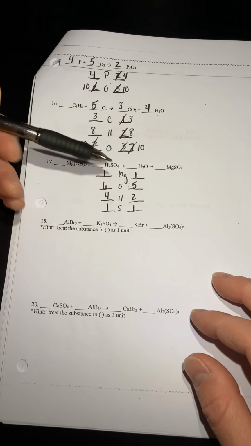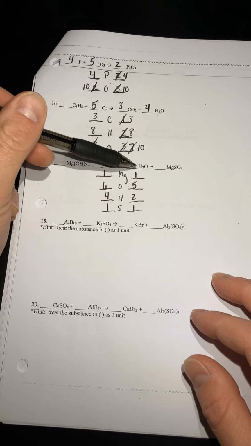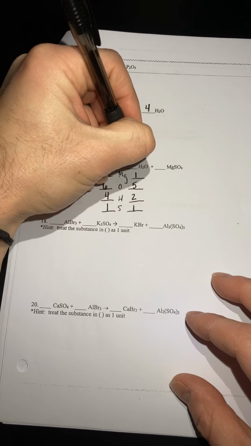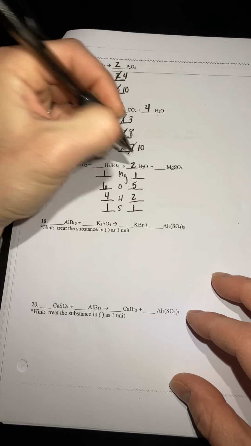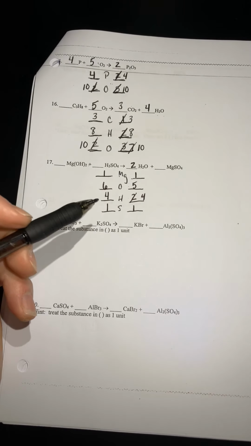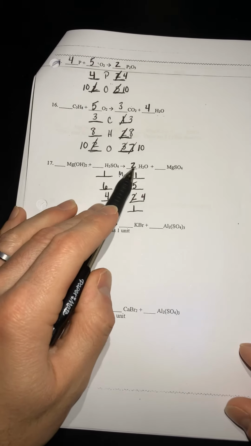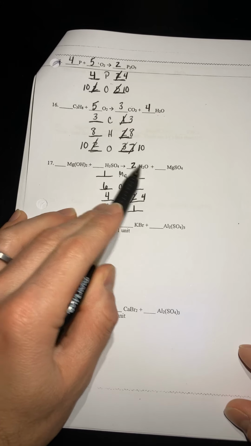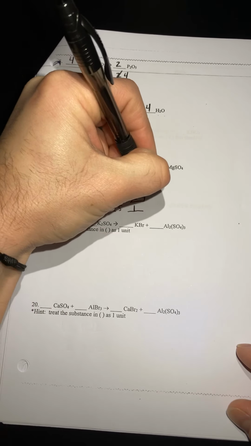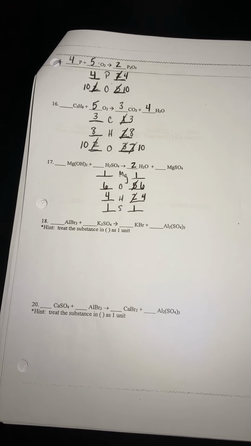What do I need to multiply the hydrogen by to get 4? 2. If I put a 2 right there, 2 times 2 is 4. That changes my hydrogens and balances it out. Also, how many oxygens does that give me right here? 2 plus the 4 that I have over here, which makes this 6. So that actually balances the whole thing. So sometimes these look harder than what they actually are.